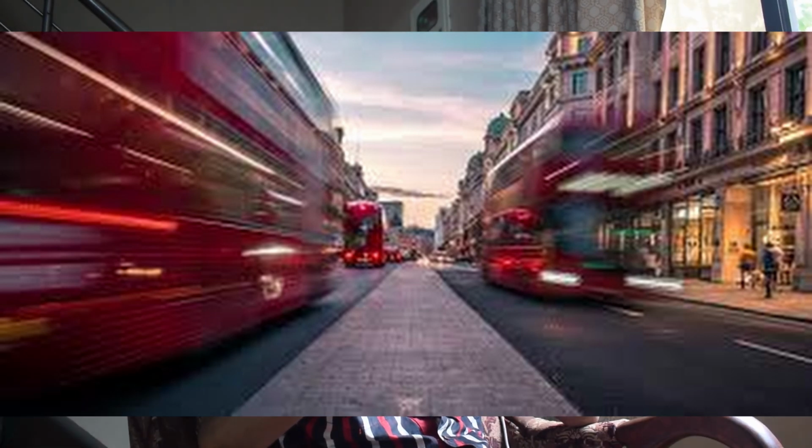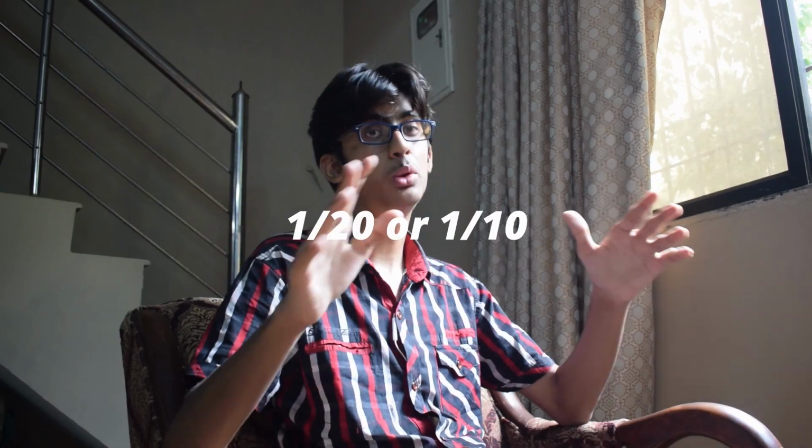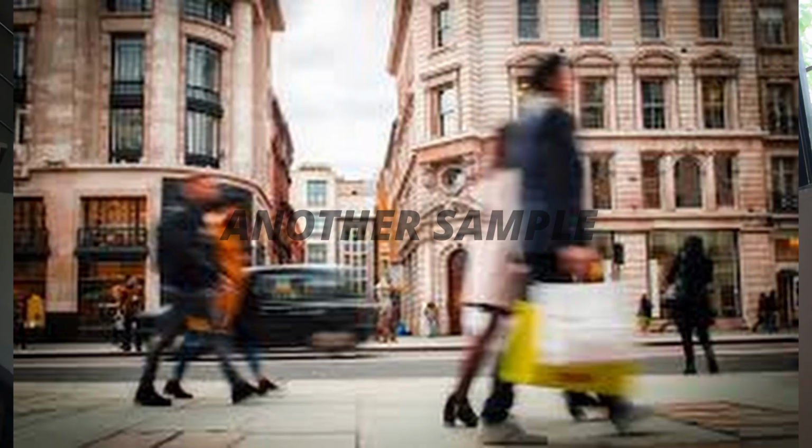For this image you will have to choose a shutter speed under 1/20 or 1/10 because they are the slowest shutter speeds you can get on a camera. These types of photos are fancy, but if you want to take a normal photo, just set your shutter speed as normal, like between 1/60 and 1/25. These shutter speeds are normal for your portraits, for your still pictures.